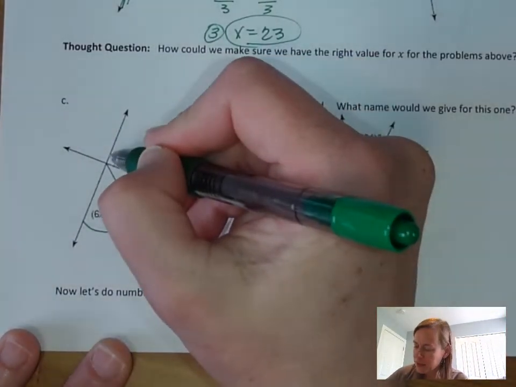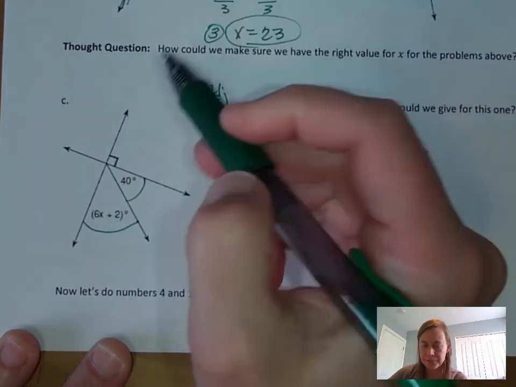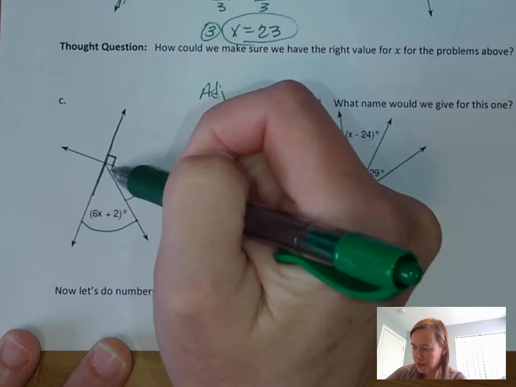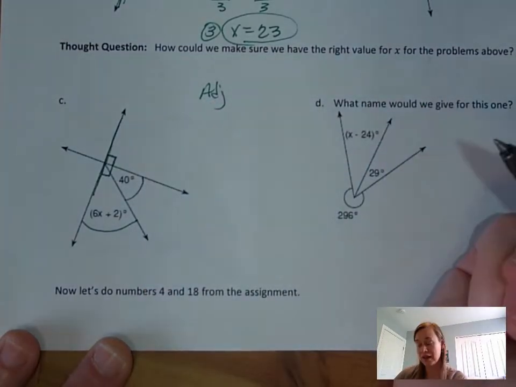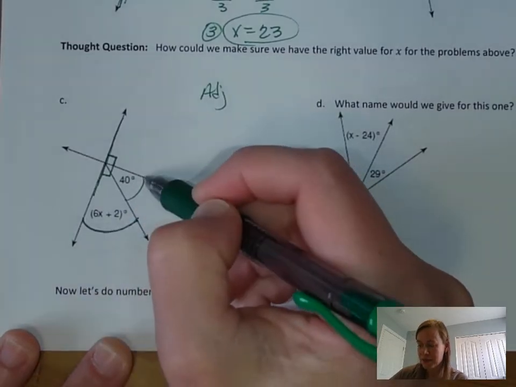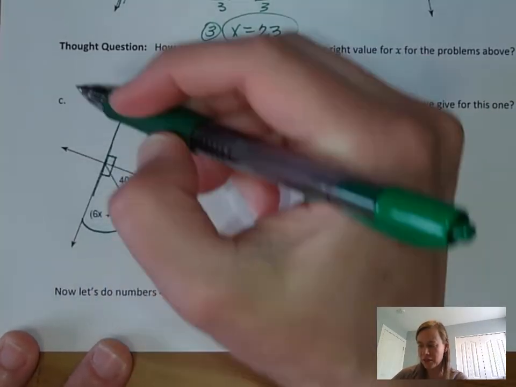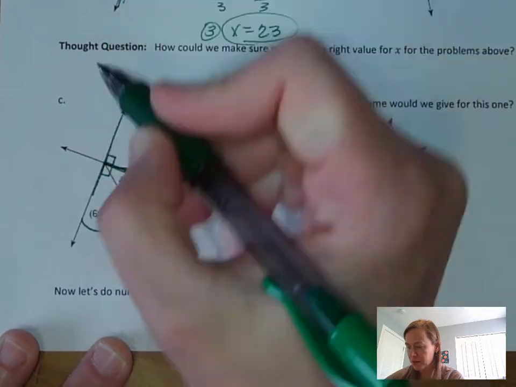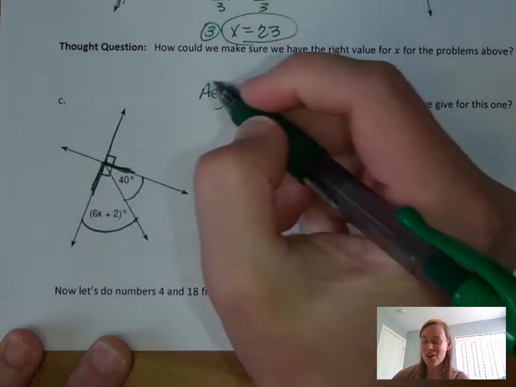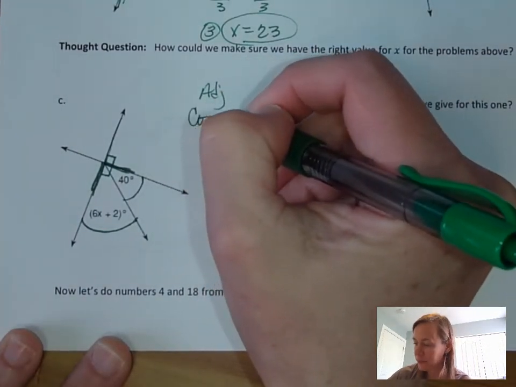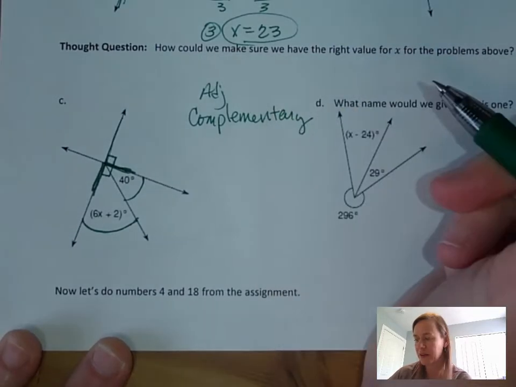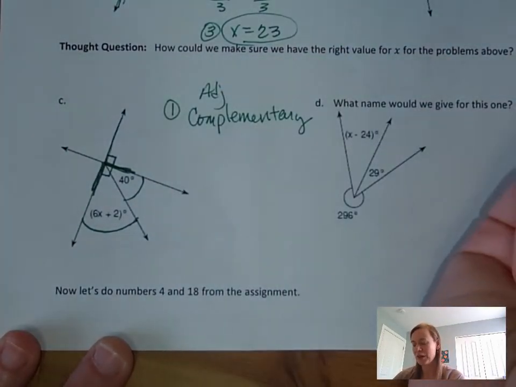Well, we know that this angle here is a right angle because we see that. So this angle here, considering it's built on a straight line, we know that the other side of it is also a right angle. So that means that this angle plus this angle together come together to form a right angle right here. This right angle, right? So what does that mean? It means they are complementary. And that's what we want to write. You could write adjacent also, but make sure you get complementary in there. So that's the answer for part 1.